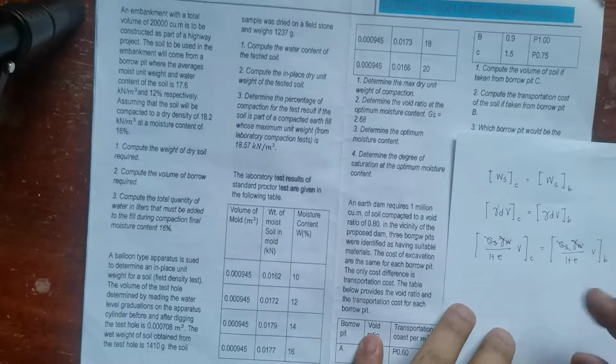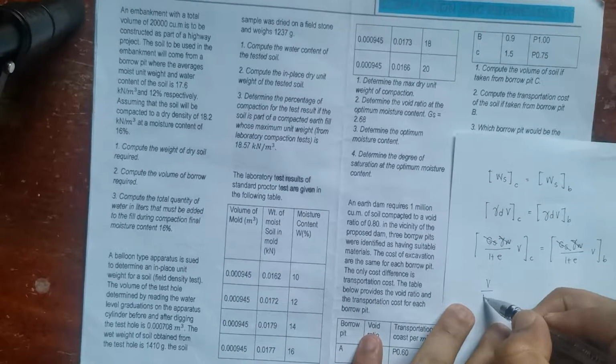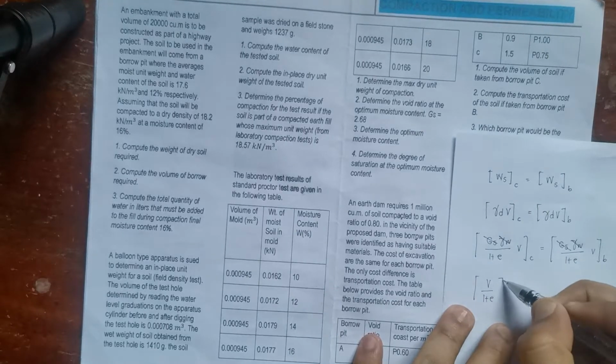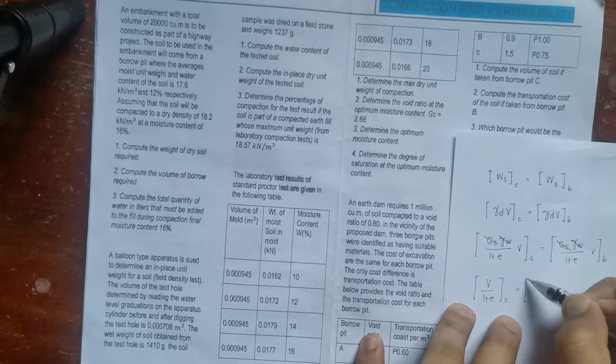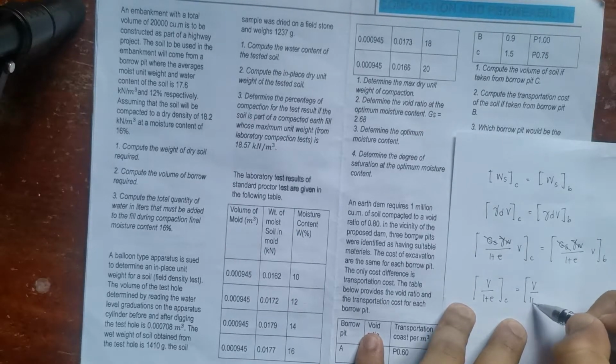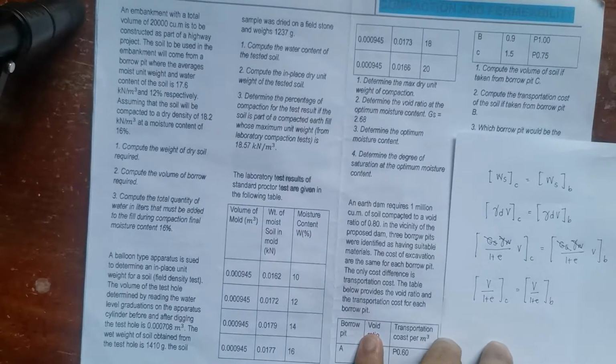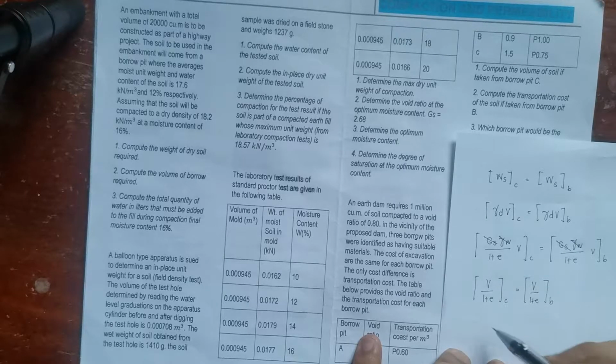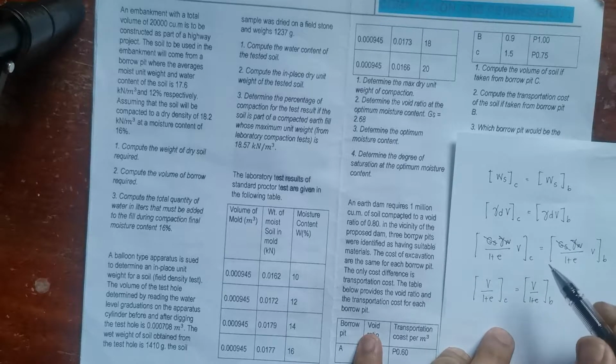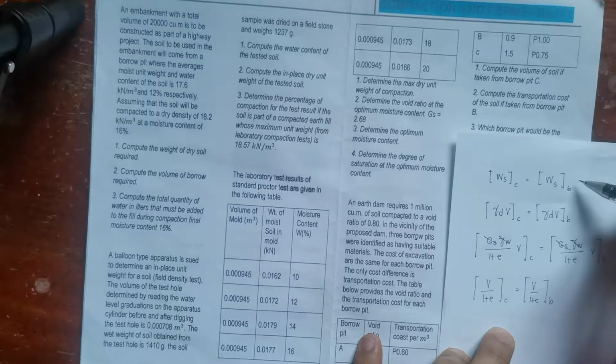Magka-cancel lang din. Therefore, ang resulting formula natin is V over 1 plus e for compacted soil, equivalent to V over 1 plus e ni borrow soil. Ito na po yung nakikita nating formula sa ating mga reviewers. Pero galing tong formula to sa principle na to.